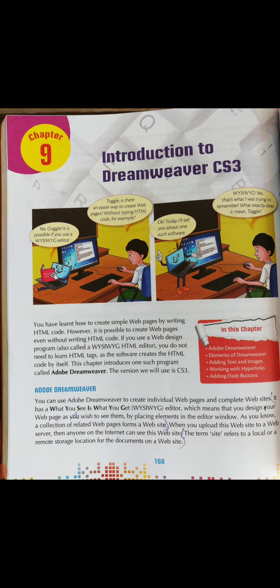And here, what do you mean by a site? Site refers to a local or a remote storage location for the documents on a website. It may be your local or remote area where you can store or search the documents in your website. Clear this much, students?